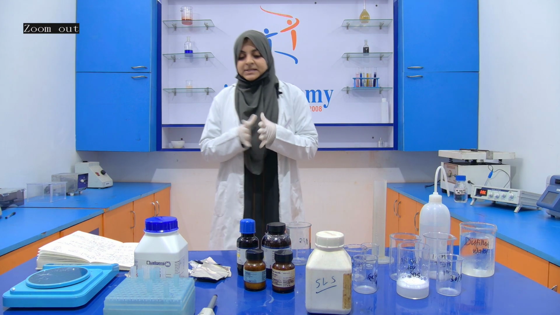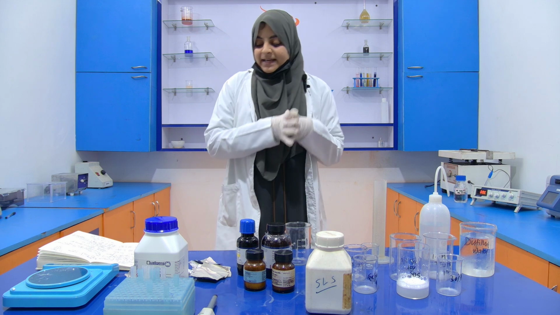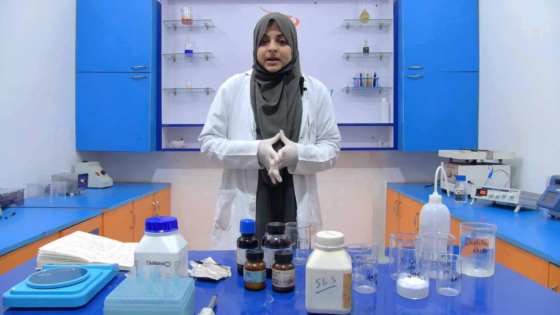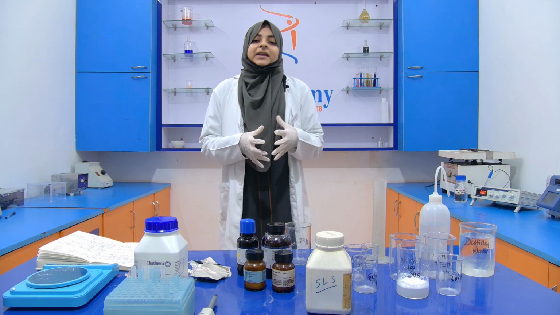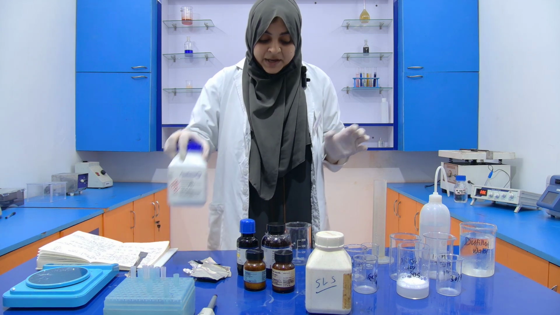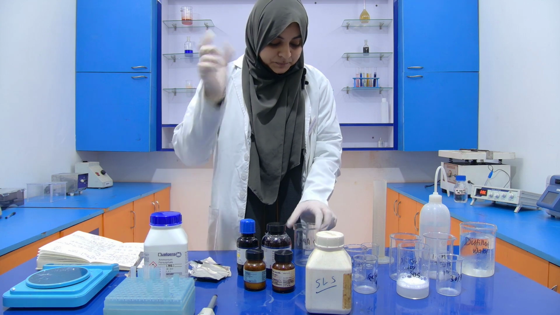Now this APS that we are going to prepare is our second chemical, and it is prepared for 5 ml, because we need it in a very small amount, so we are going to prepare this ammonium persulfate only 5 ml.